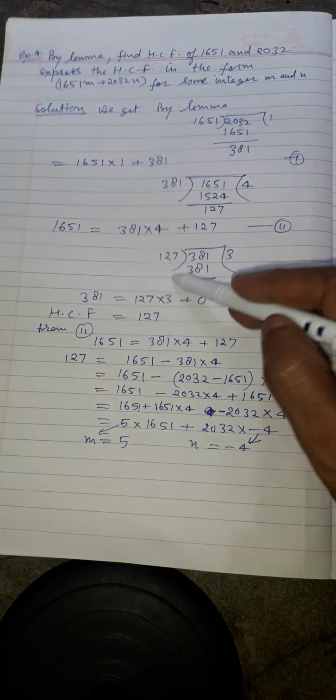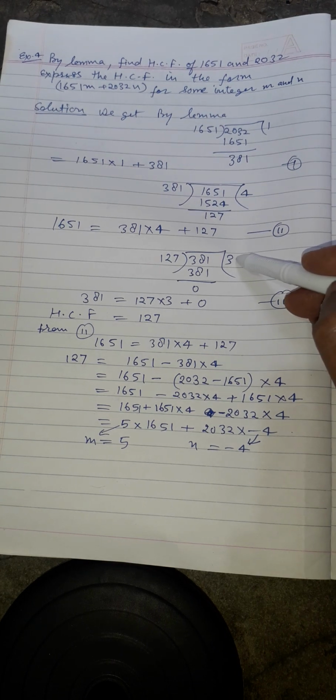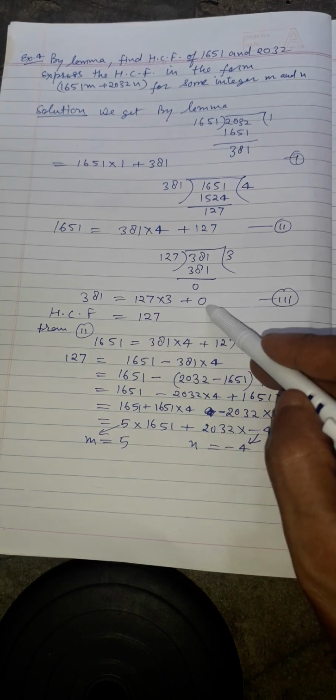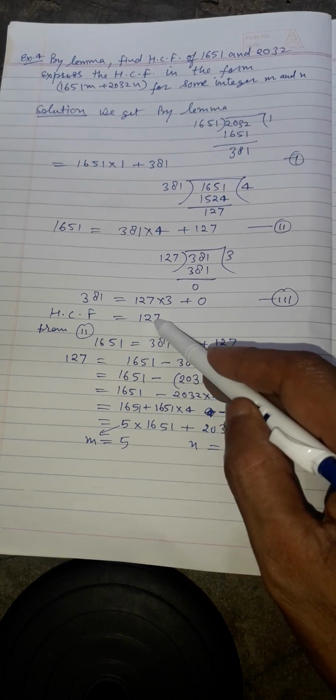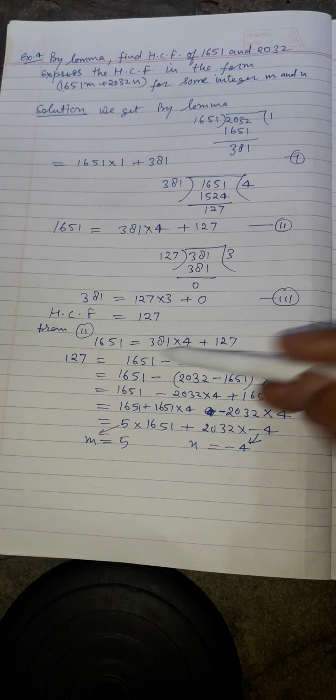We get 127 and this is 3. Quotient is 3. Now the remainder is 0, then the HCF is found.